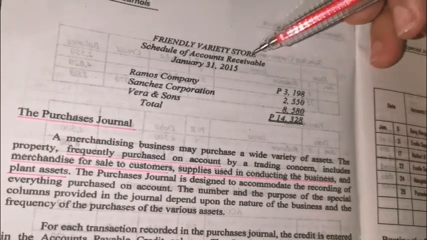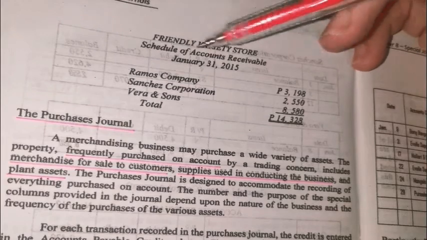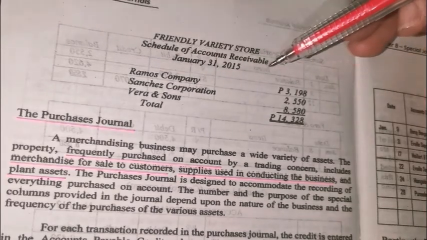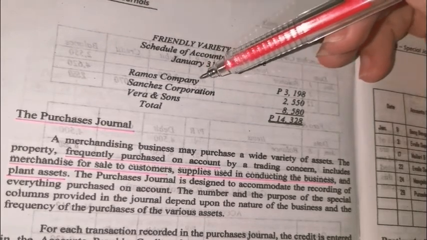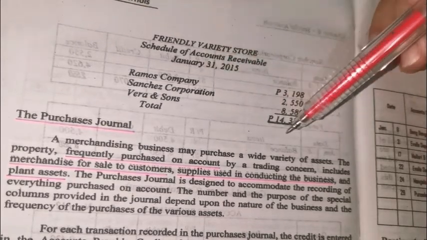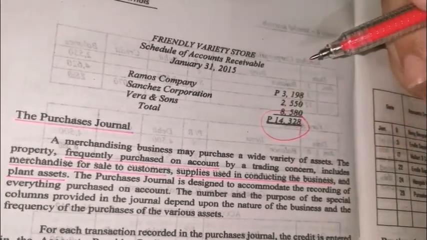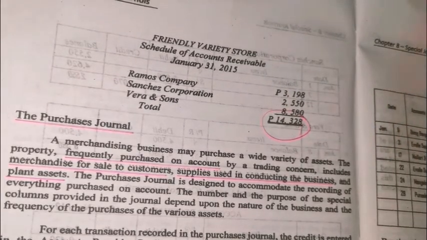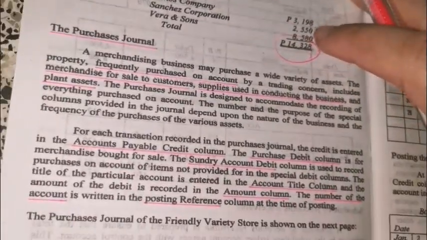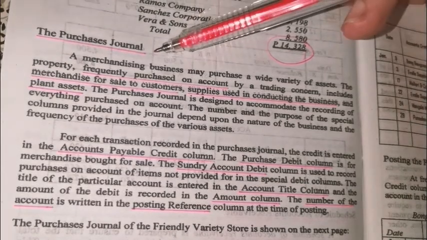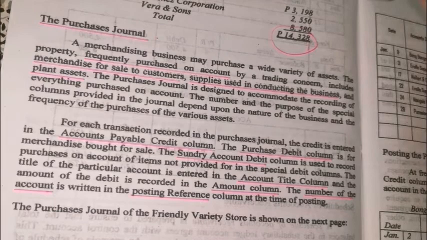We have heading, friendly variety store, and then the name of the report, which is schedule of accounts receivable, and then the date. So here, the name of the customer, and then the total. And this amount should agree with the amount that is in the control account, which is the accounts receivable. Okay? Next, purchases journal.